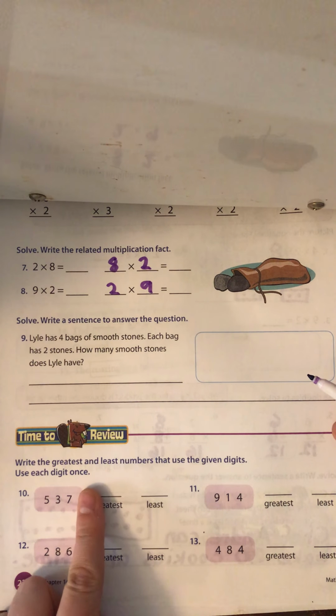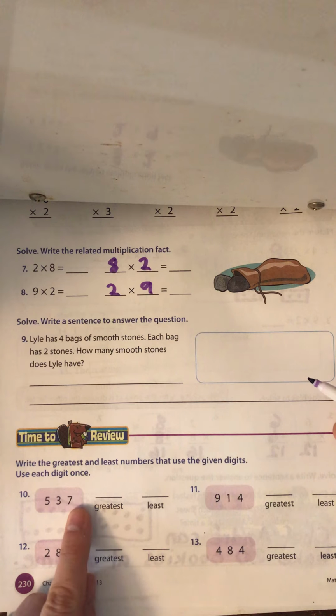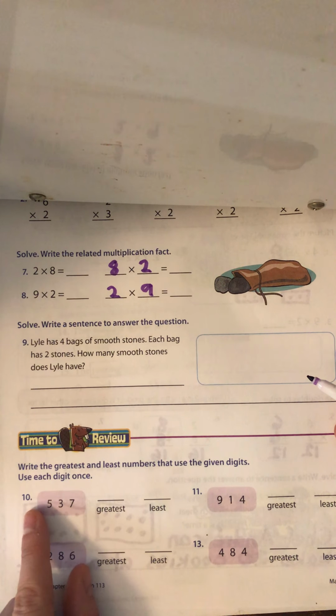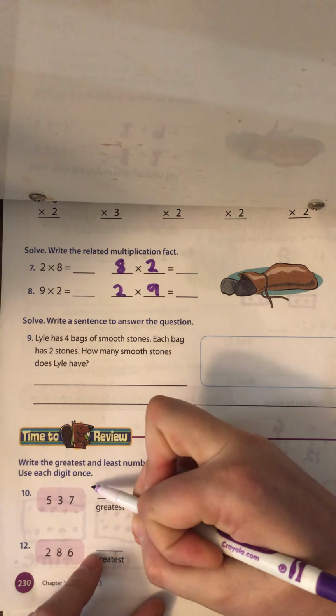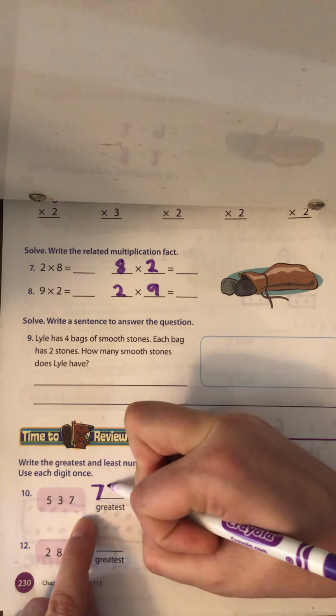Remember, digit means number. So if we're looking at these numbers here, a 5, a 3, and a 7, and we wanna make the biggest possible number, we're gonna put the biggest number in front, right? Because that would be worth more, it'd be in the hundreds. So what's the biggest number here? Yeah, 7. So it'd be 700. What's the next biggest? 5, good.